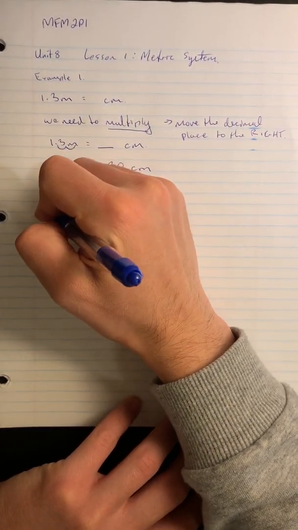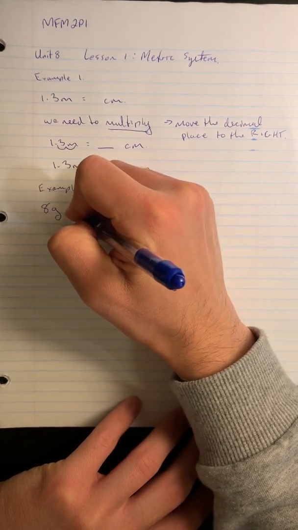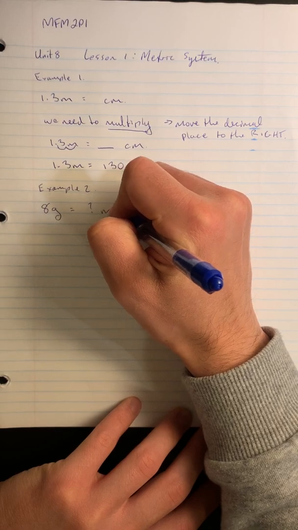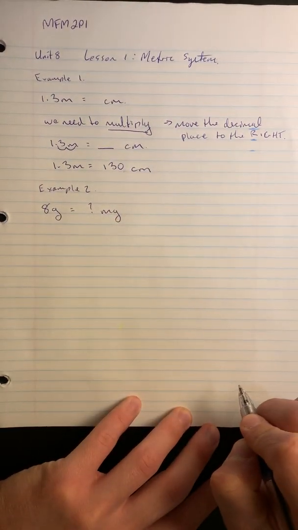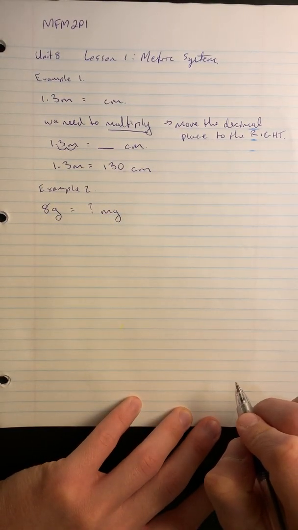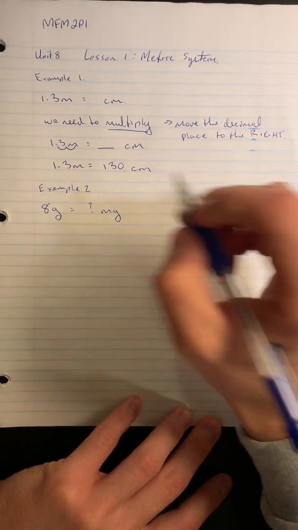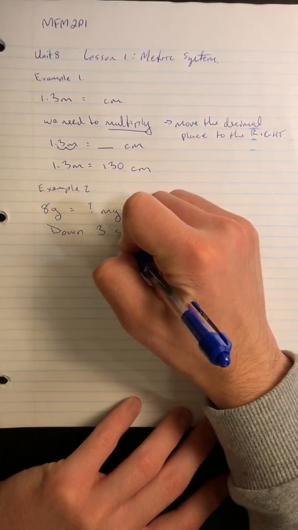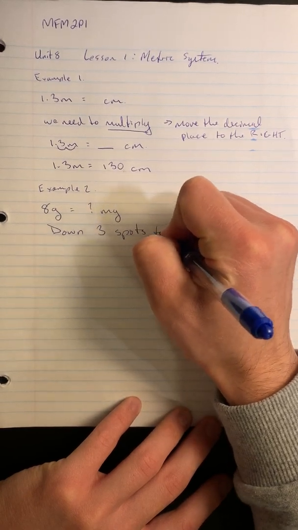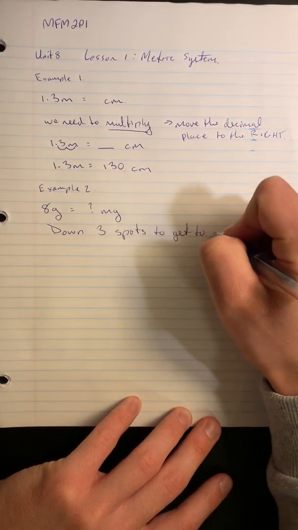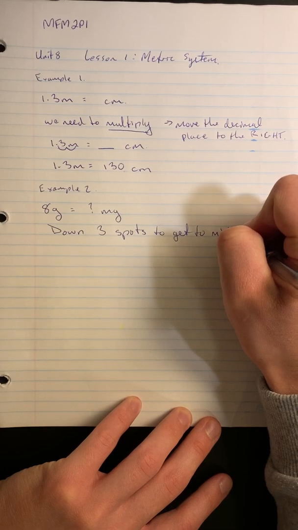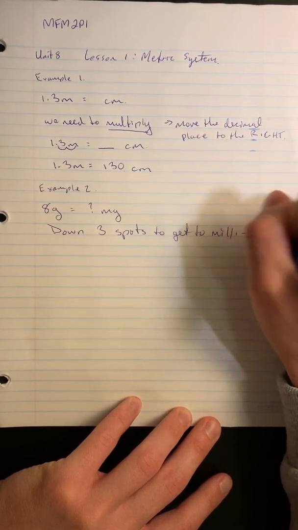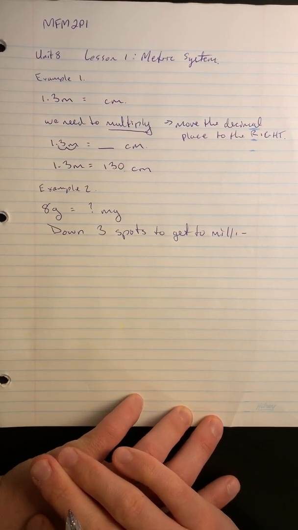Example 2, I have 8 grams, which is a base unit, and I want to get to milligrams somehow. So look at the chart. In the chart, we're going down 3 spots to get to milli, the prefix milli.